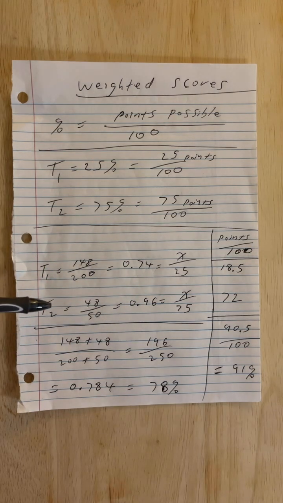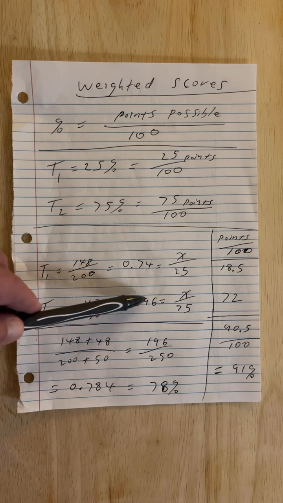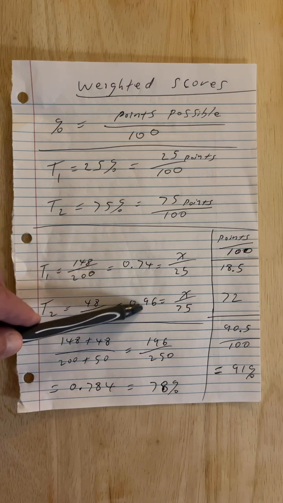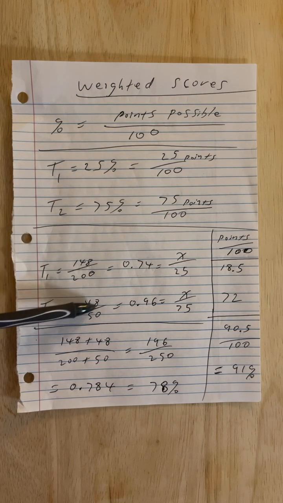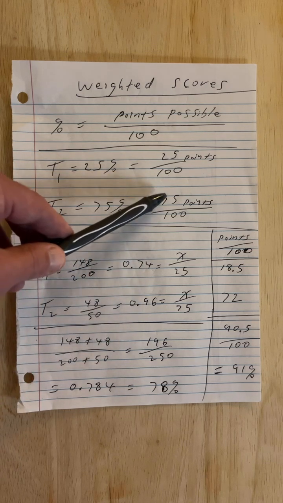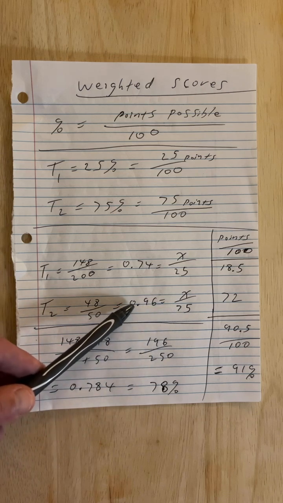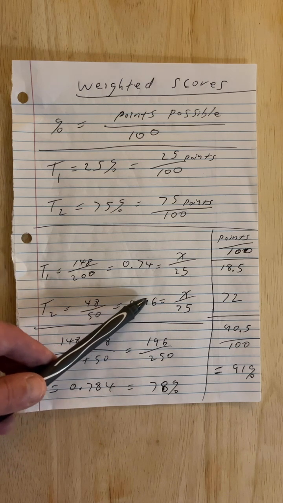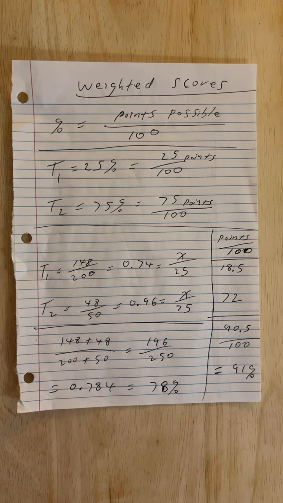And test 2 was a very short test, just took a few minutes to do that one. You got 48 points out of 50, so you got 96%, but you did not get 96% of 50 points, you got 96% of 75 points. So 75 is quite a bit better than 50, so this is really going to help your grade. So you just take 96% of 75 points, or set it up algebraically: x over 75 equals 96%, or 0.96. This means x equals 72. So in other words, you got 72 points out of 75.